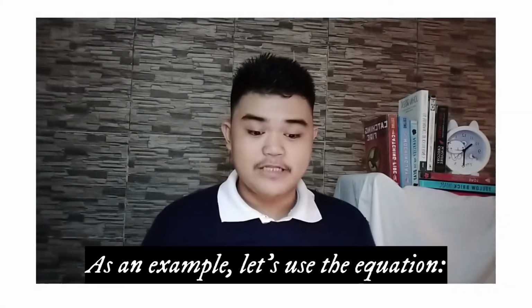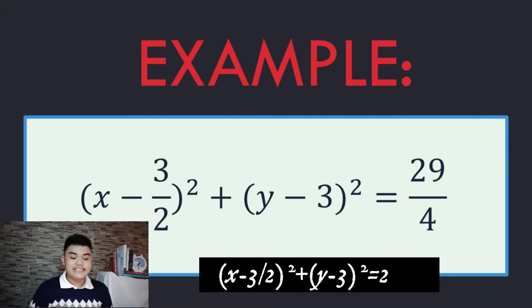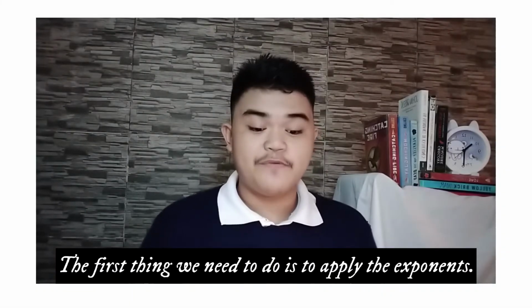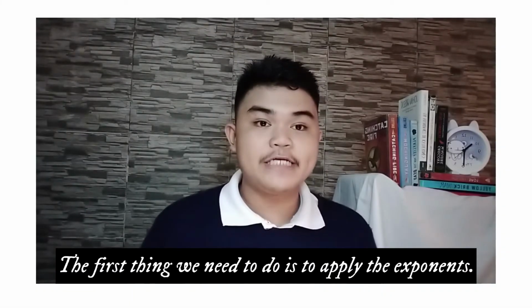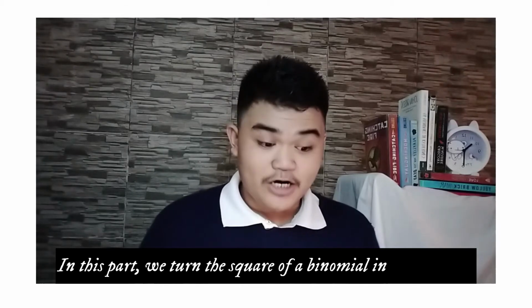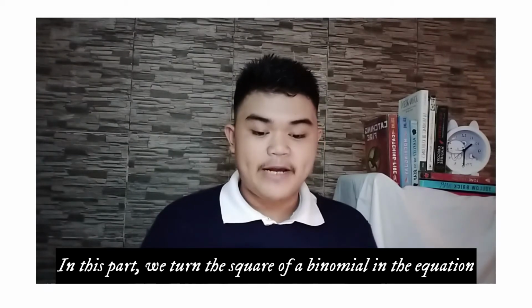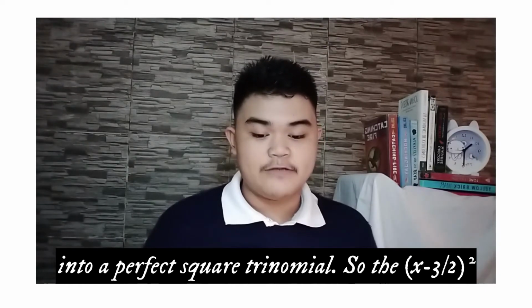As an example, let's use the equation (x - 3/2)^2 + (y - 3)^2 = 29/4. The first thing we need to do is to apply the exponents. In this part, we turn the square of a binomial in the equation into a perfect square trinomial.